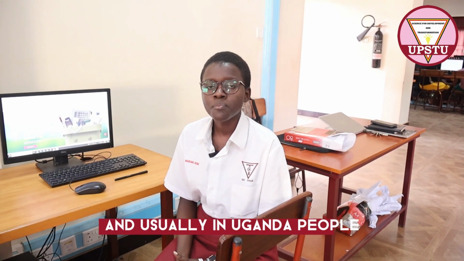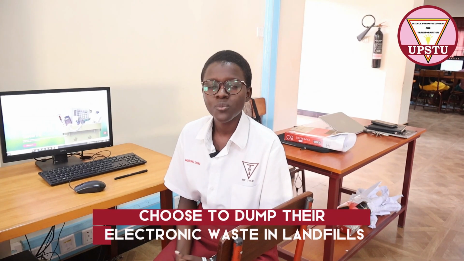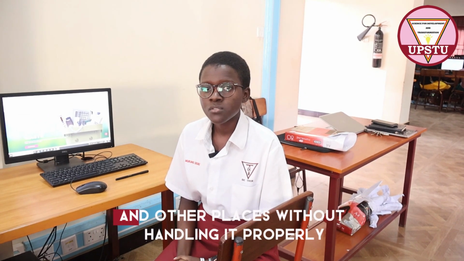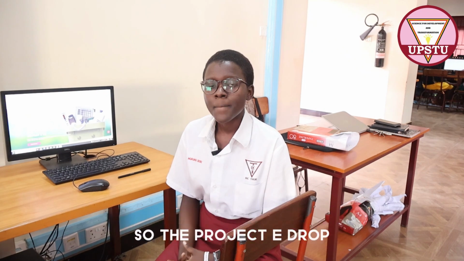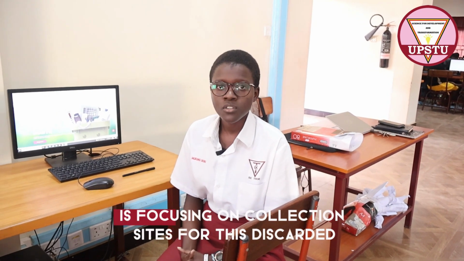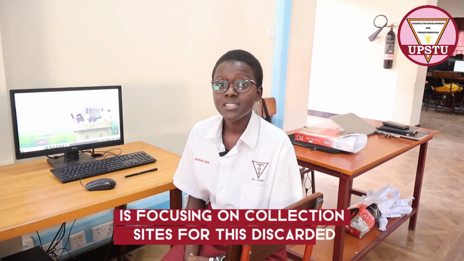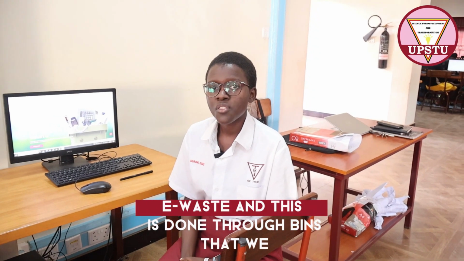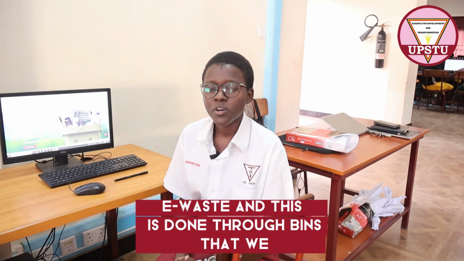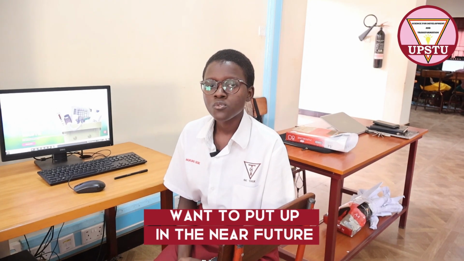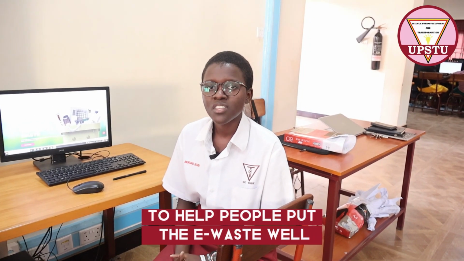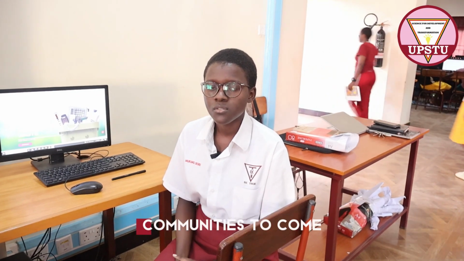And usually in Uganda, people choose to dump their electronic waste in landfills and other places without handling it properly. So my project, eDrop, is focusing on collection sites for this discarded e-waste. And this is done through bins that we want to put up in the near future to help people put the e-waste well so that we can recycle it and save the environment for the later communities to come.